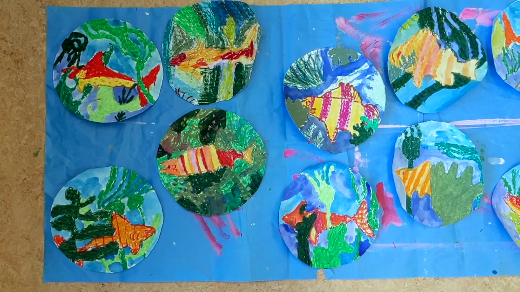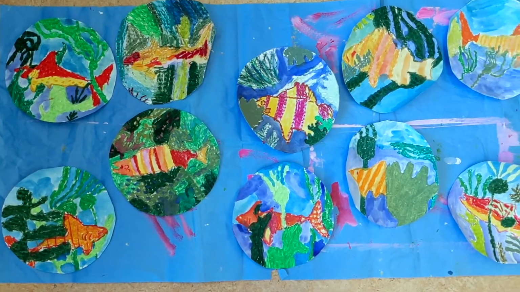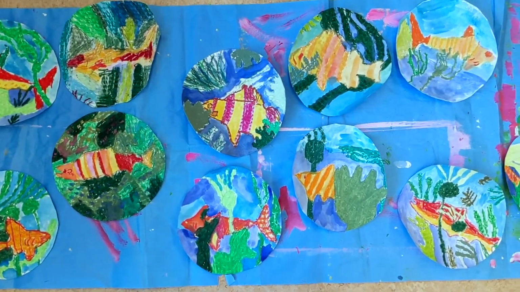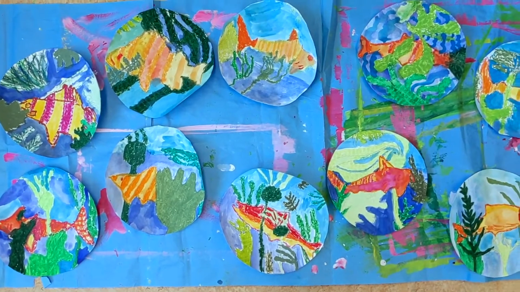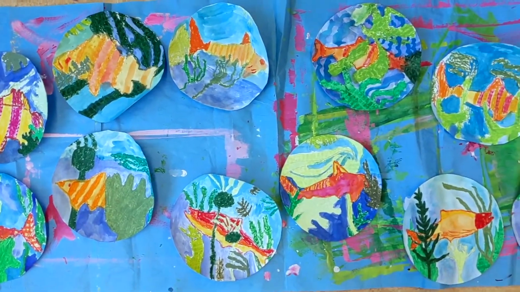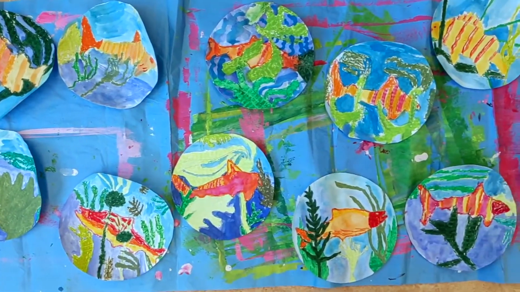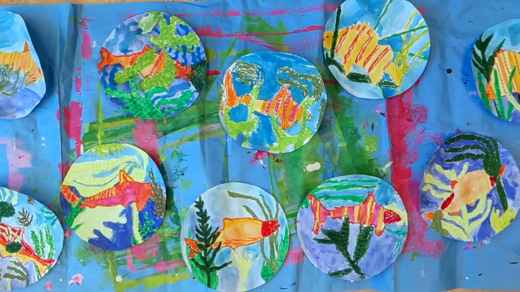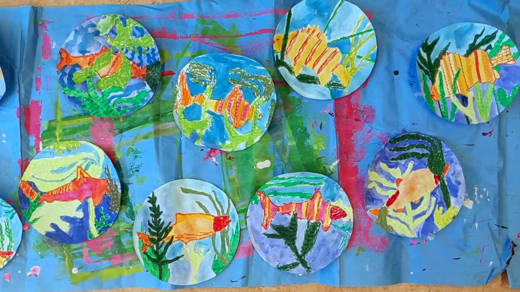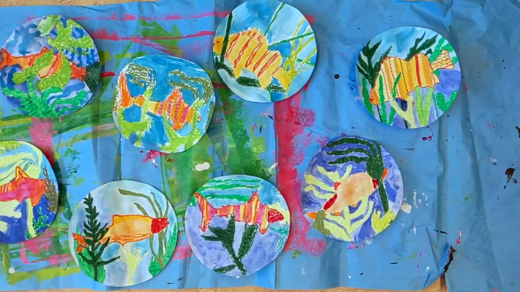And the students that I worked with at Cleveland Elementary also traced this circle shape and cut it out to finish their paintings. And before we did this, we talked about where we see circle shapes in underwater environments. For example, in fish eggs and bubbles, or even the portals of submarines and boats.